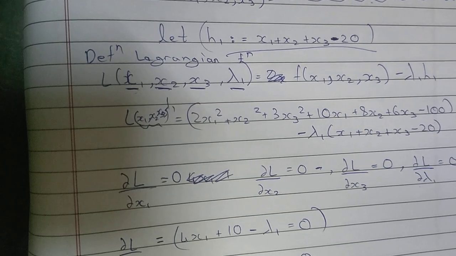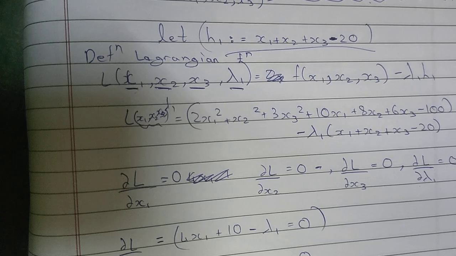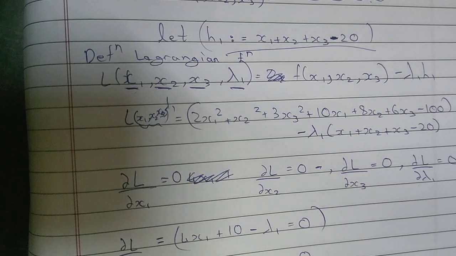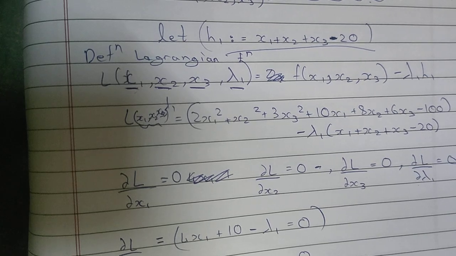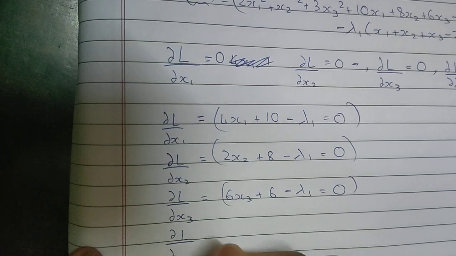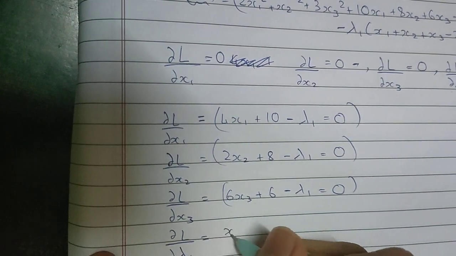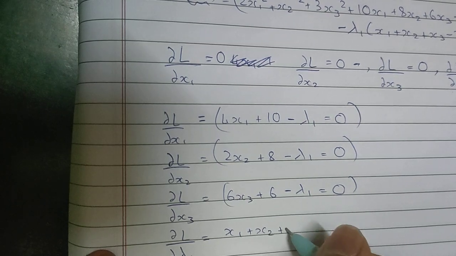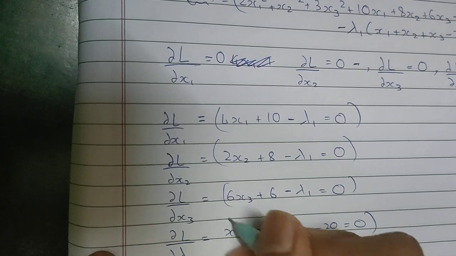And a third one is 6x3 plus 6 minus lambda 1 equal to 0. And our last equation that we would be obtaining is x1 plus x2 plus x3 minus 20 equal to 0.